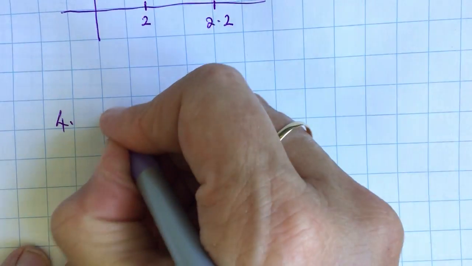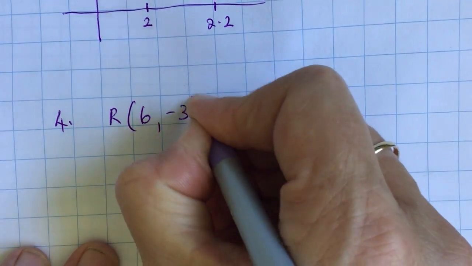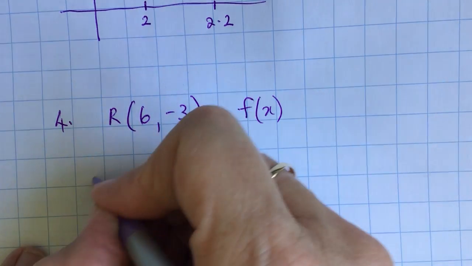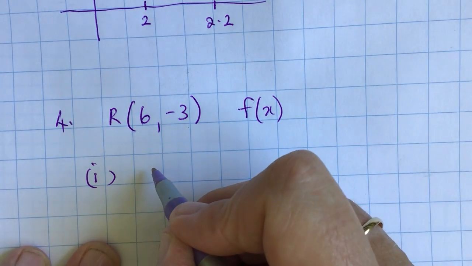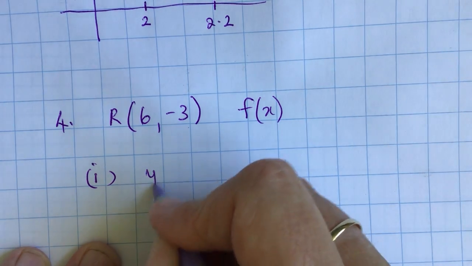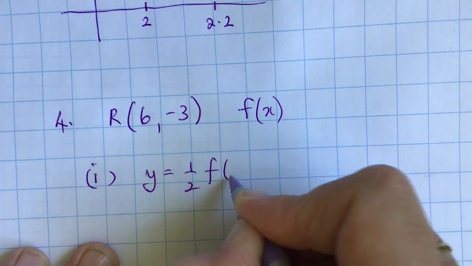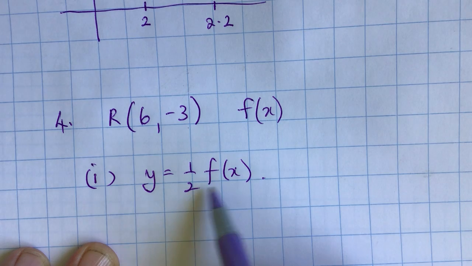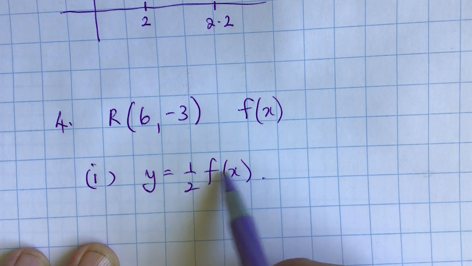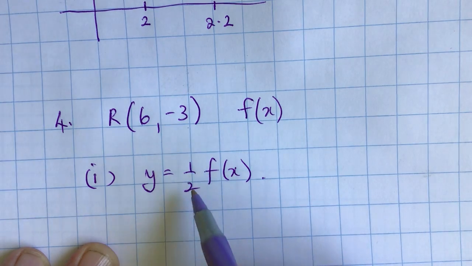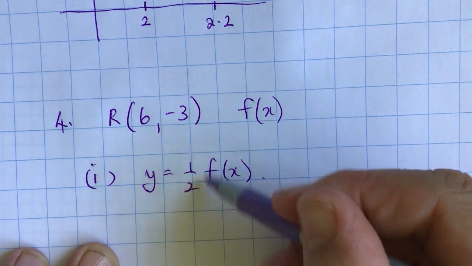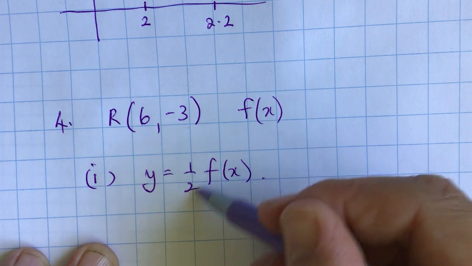The point R, (6, minus 3), is on the curve y equals f of x. Part 1 is asking us to find the coordinates of the image of R when the curve is transformed by y equals a half f of x. So a half f of x, remember, it's outside of the bracket, so it's to do with the y direction, and if it is in the y direction, it does exactly what the number says.